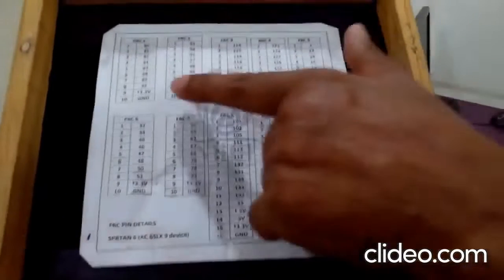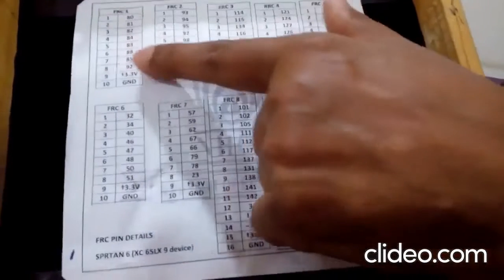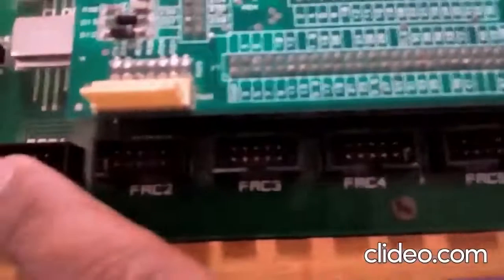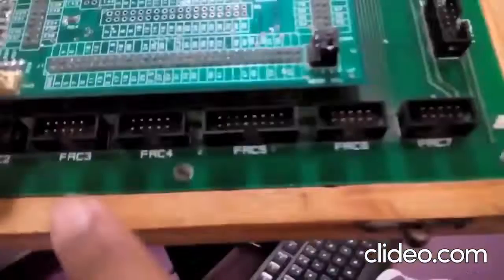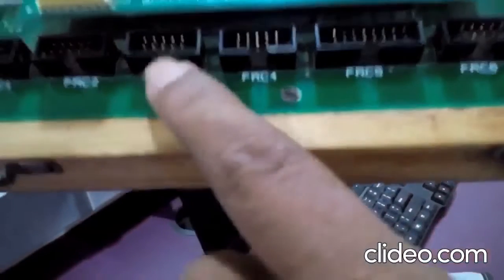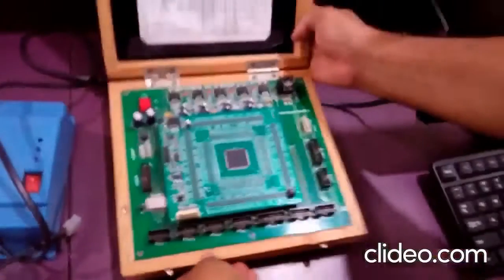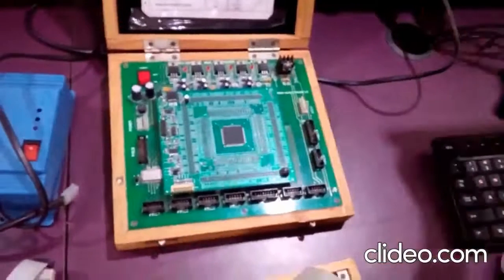So these are your FRCs, the charts showing information with respect to pins, the FRC ports, FRC 1, 2, 3, and it goes on. Yes, so now we will see how exactly it is connected.